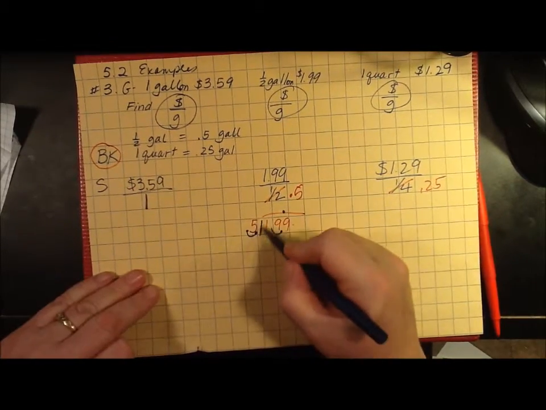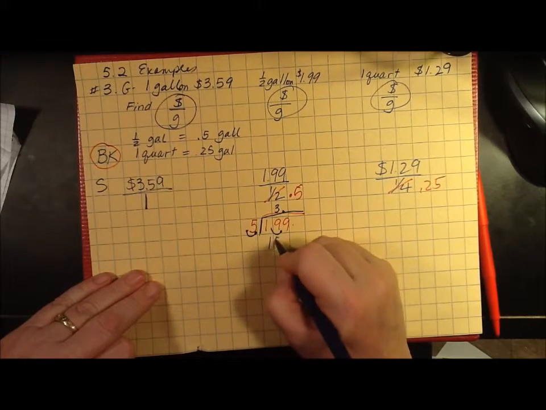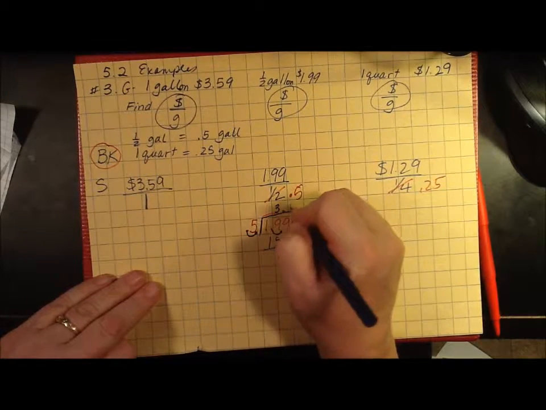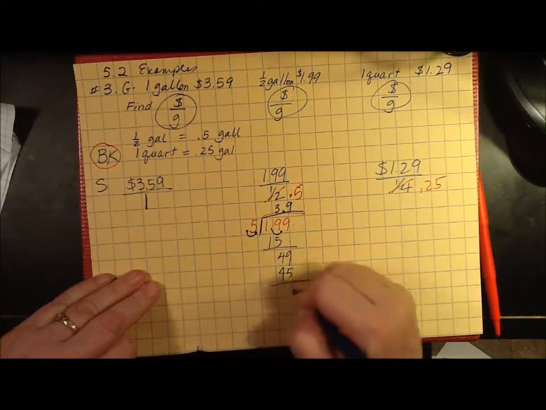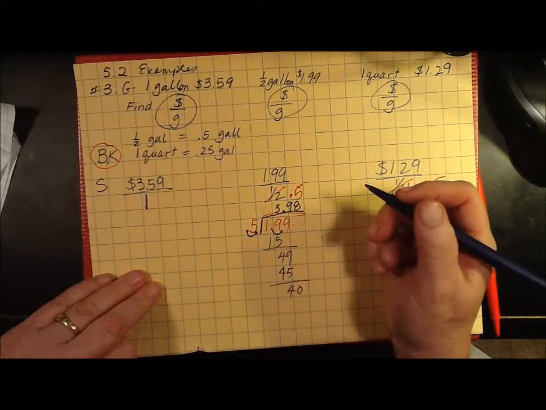So 5 goes into 19 3 times. 3 times 5 is 15. 5 goes into 49 9 times, which is 45. 5 goes into 48 times. So that's $3.98 a gallon.